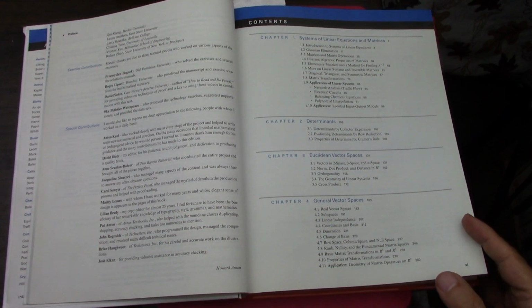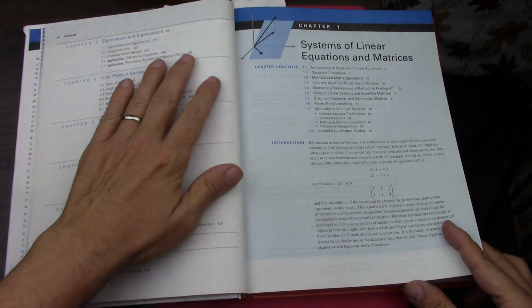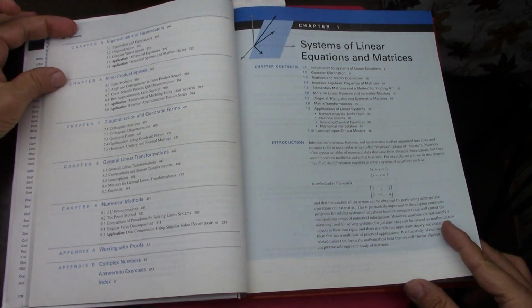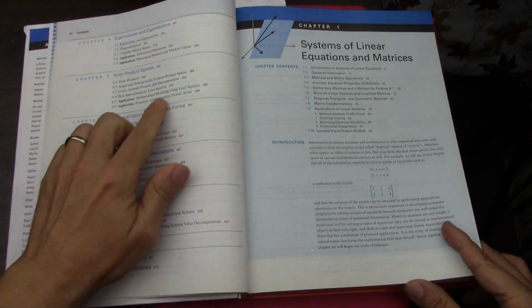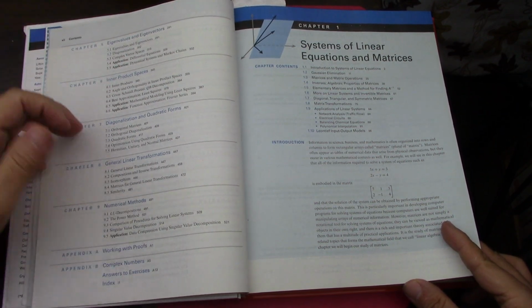Really, as I see it, the core of this book is vector spaces in chapter 4, eigenvalues and eigenvectors in chapter 5, and then inner product spaces in chapter 6. To me, that's really the heart of the matter.